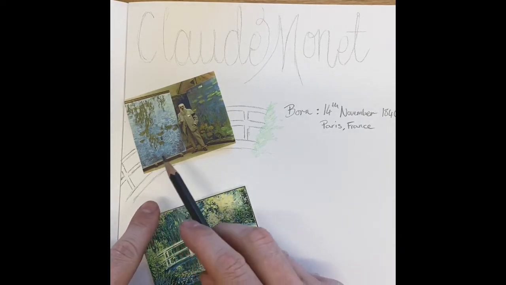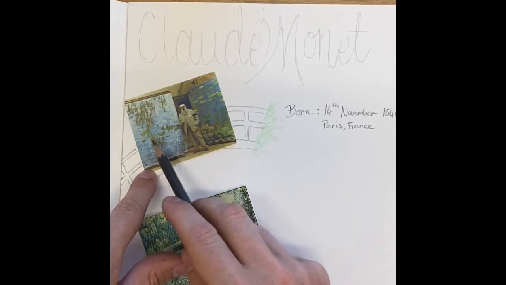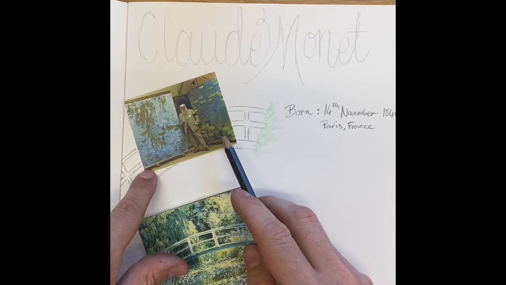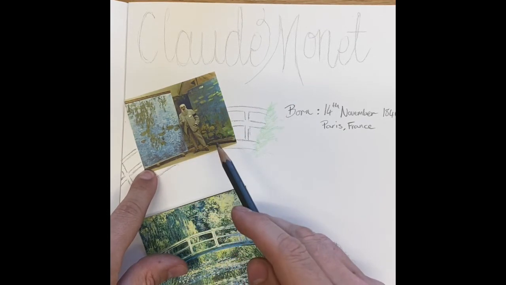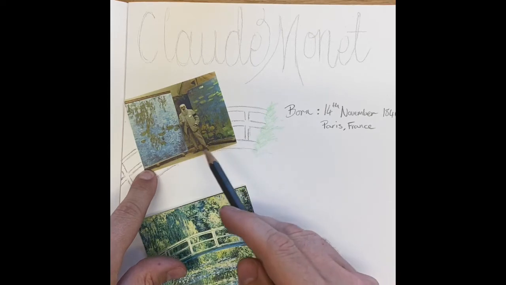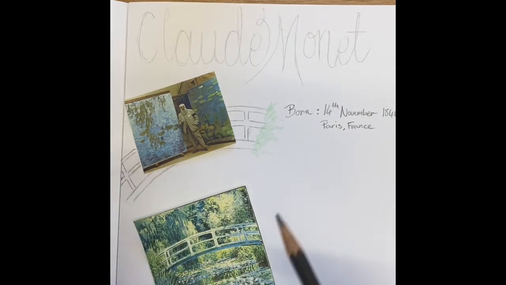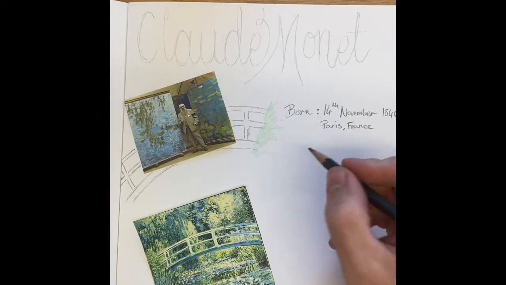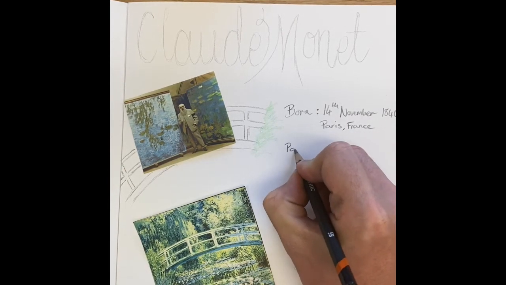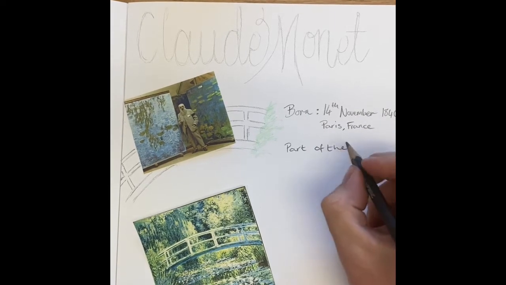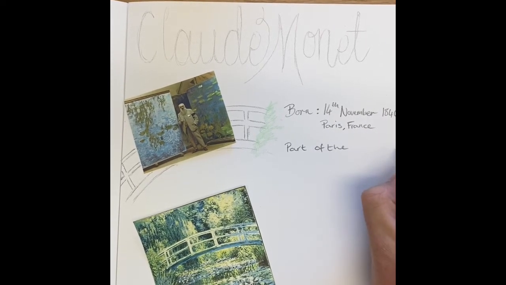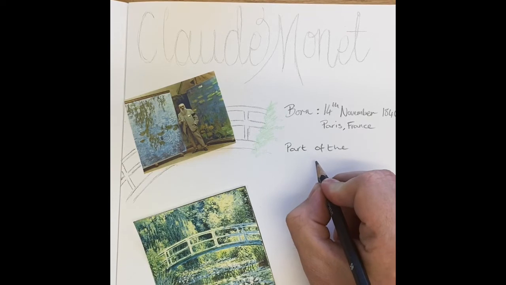And that's why some of his pictures here, you can see that he's not put all the detail that he needs to in, because like I said, he wants it to be an impression of what they are to look like, but not to be completed. So I'm just going to put part of the Impressionist movement. I'm not going to fit Impressionist there, so I'm going to just move on to the next line.